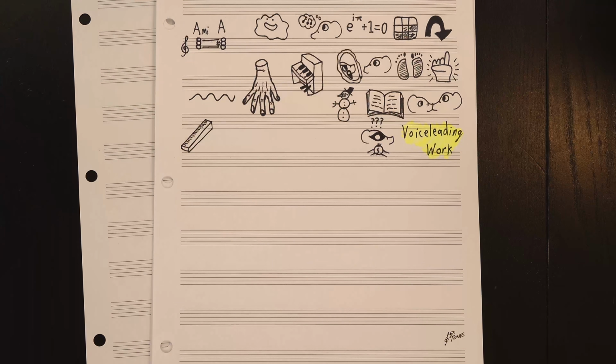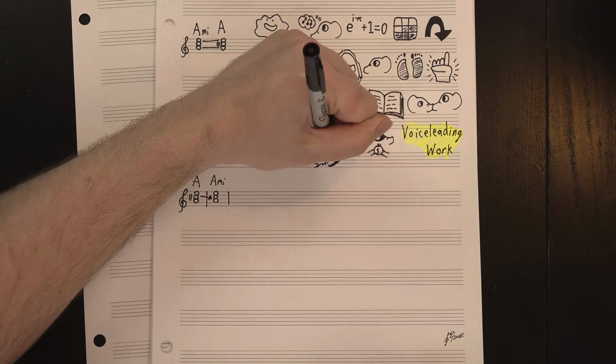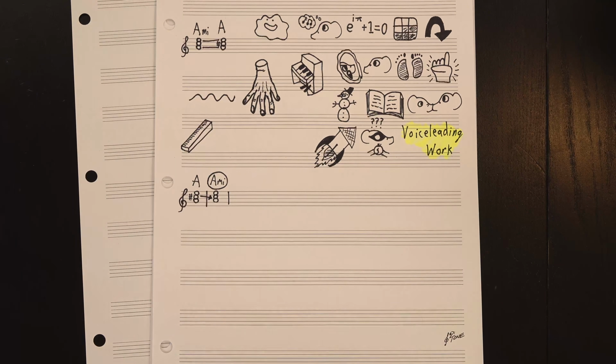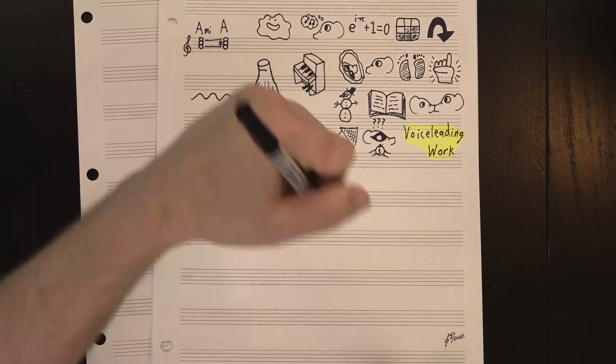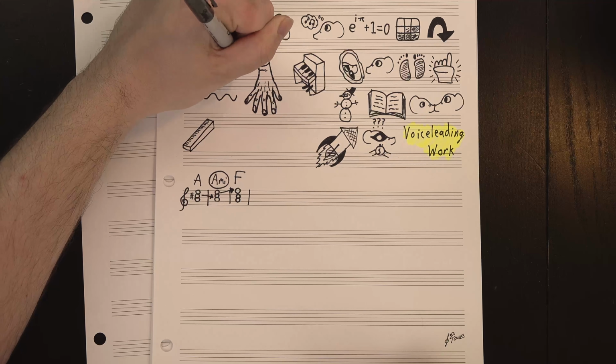But what does that tell us? Like, we've gone from A major to A minor with 1 unit of work, but can we keep going? Well, if we take A minor and raise the E up to F, we get F major, implying these 2 chords are also closely related.